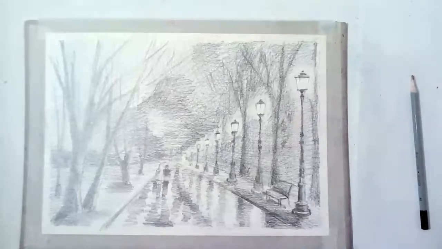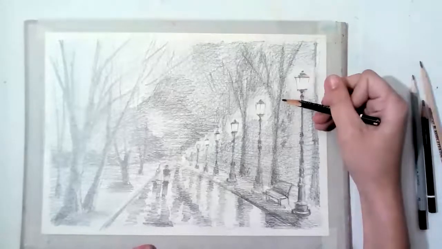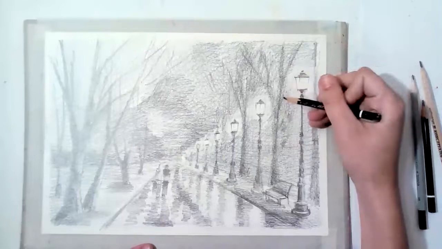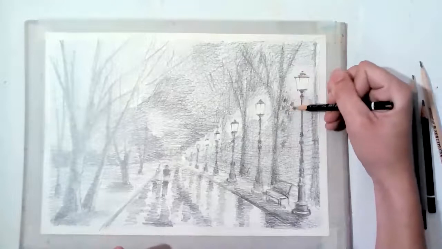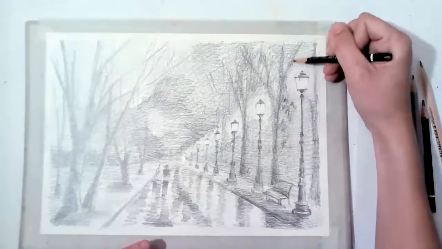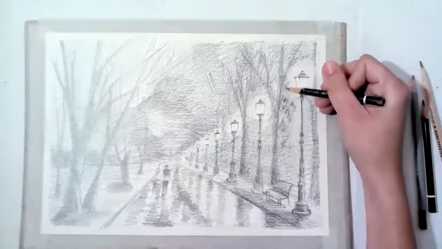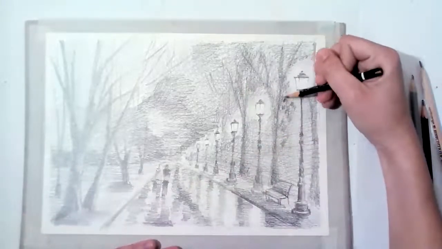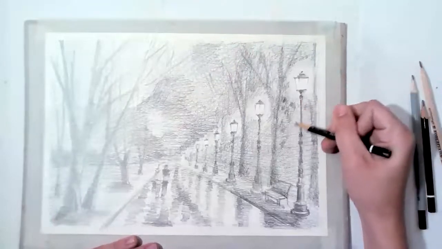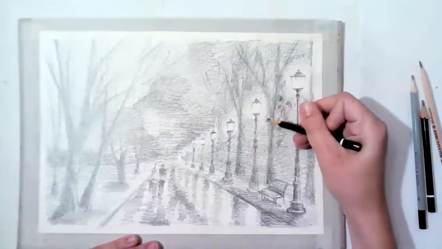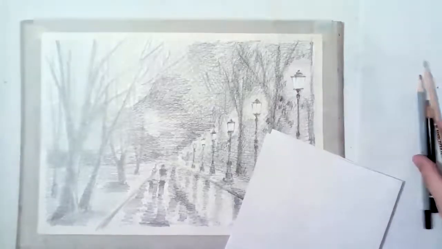Yeah, and at some moment, of course, you'll feel, oh, I need a softer and softer pencil. But it doesn't always have to be very, very dark. You can make the same feeling that the street lamps are shining and it's rainy and the trees are dark and so on, also in a very light manner. So your whole painting can actually be very, very light.